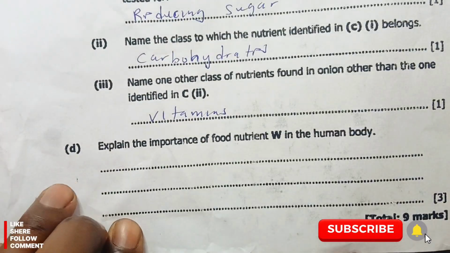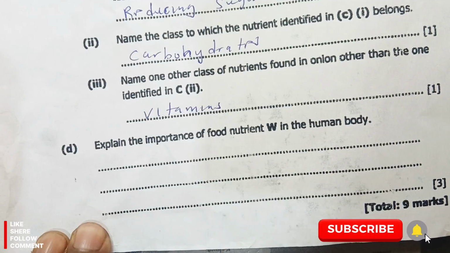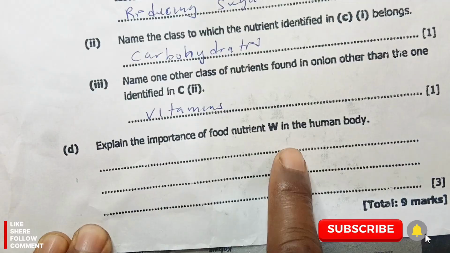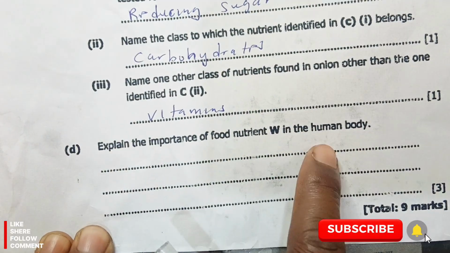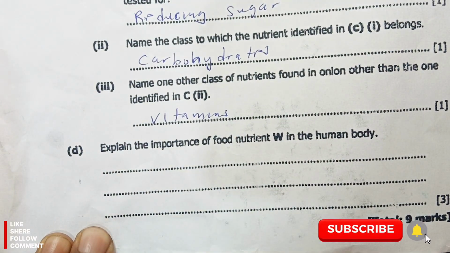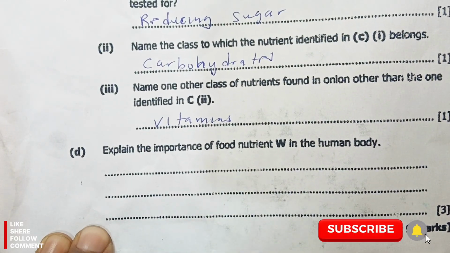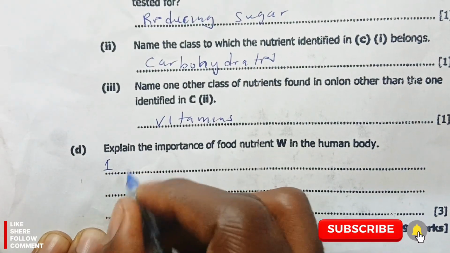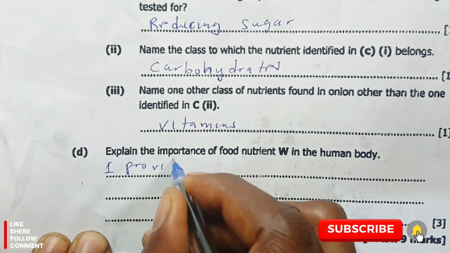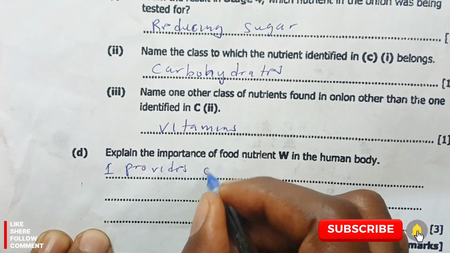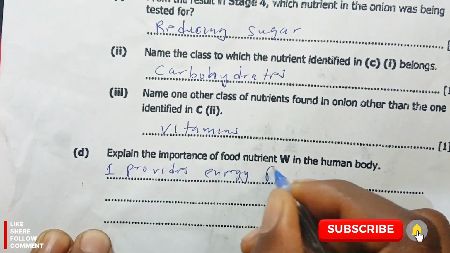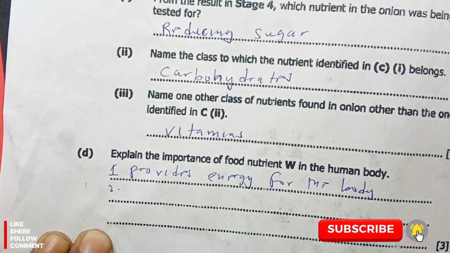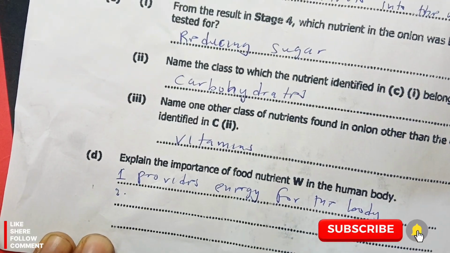So let us look at the last one. It was saying explain the importance of food nutrient W in the human body. Food nutrient W, which is reducing sugar. What is the importance of reducing sugars in the body? It was 3 marks, so you can just write 3 points. Number 1, it provides energy for the body. Then 2, you can say used in respiration to release energy.